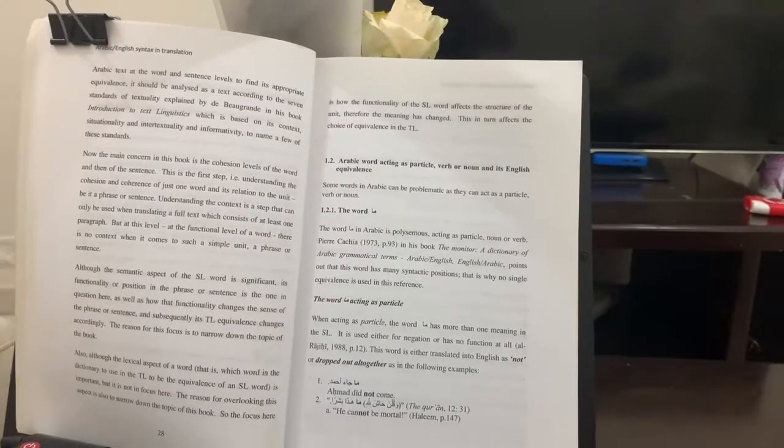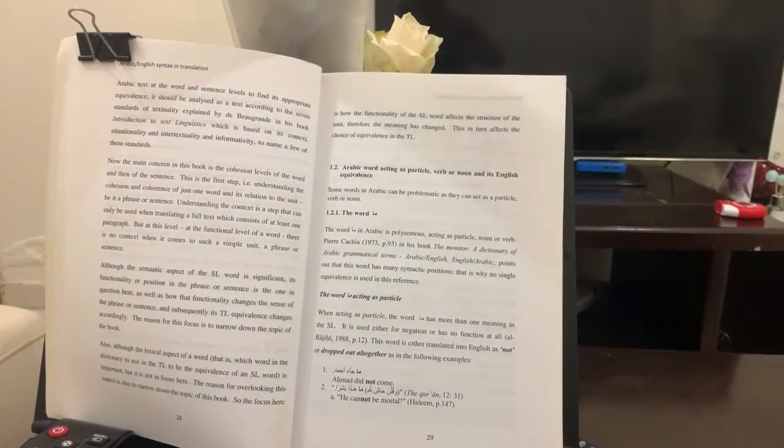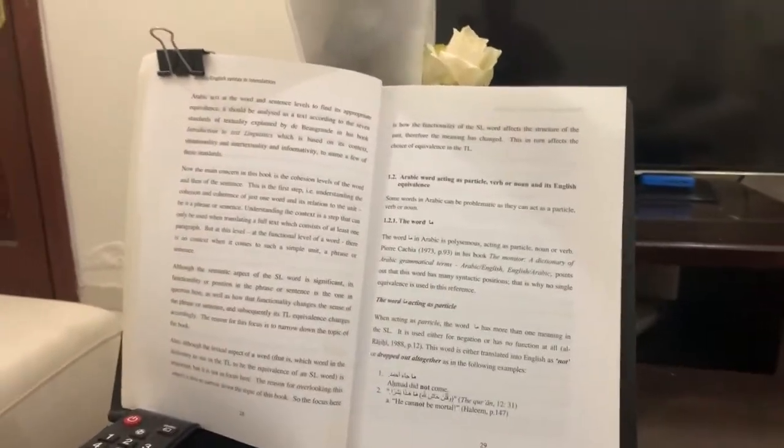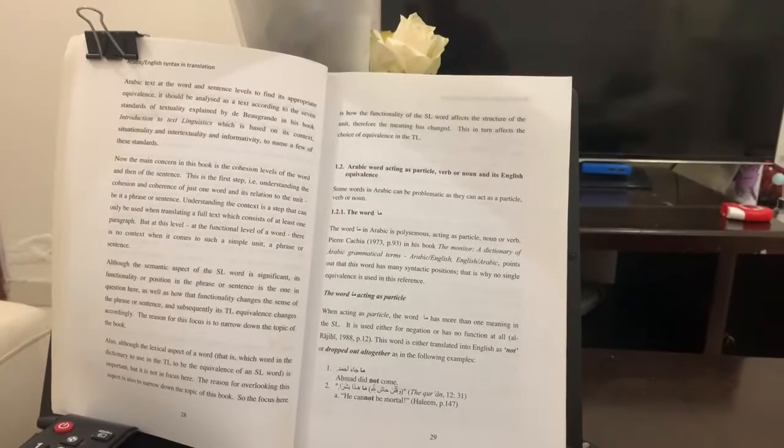I have divided it into various chapters according to the Arabic language syntax, and it is quite interesting to look at.